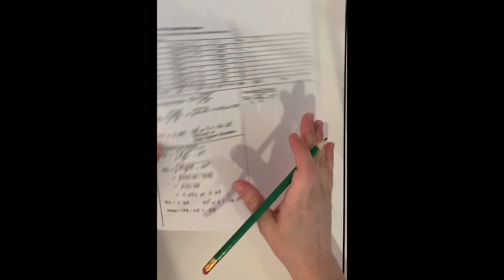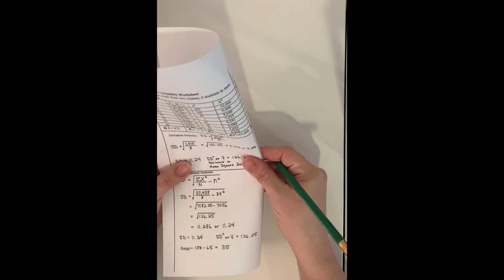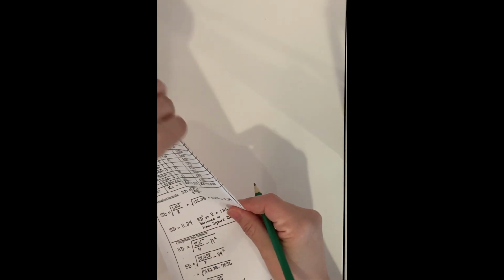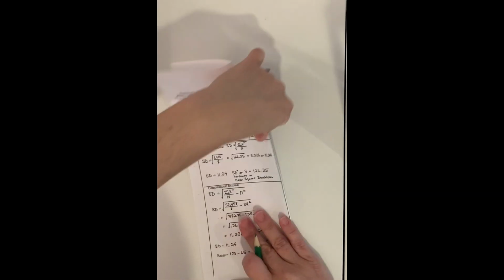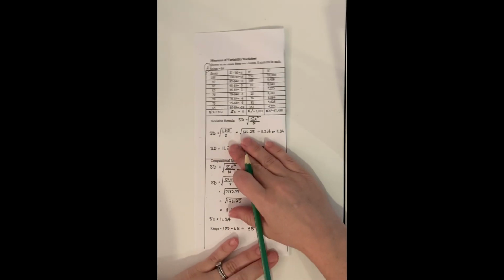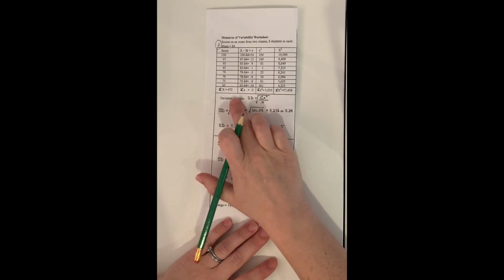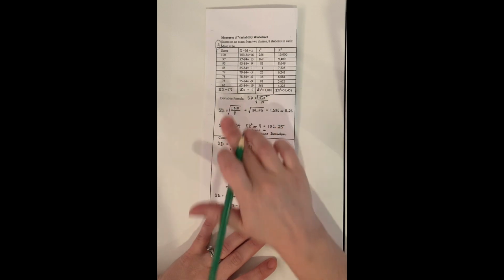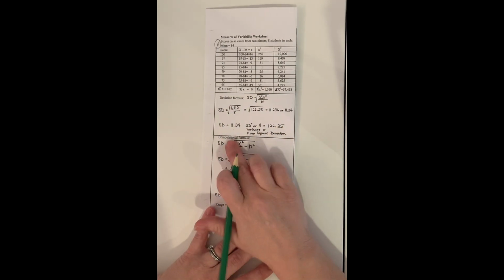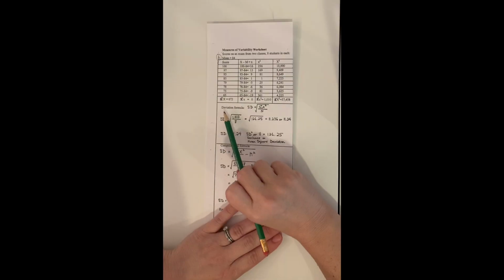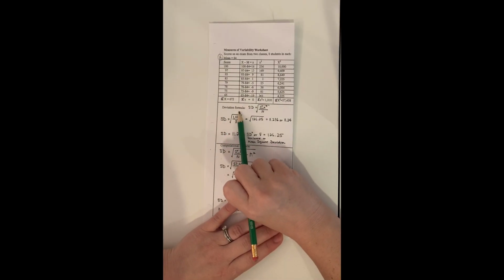You can even go as far as folding your paper if you want to. In fact, let's do that. Okay. So on this side of the worksheet, you see two sections. The top section is titled Deviation Formula, and the bottom section is titled Computational Formula. I'm going to start by showing you the deviation formula.